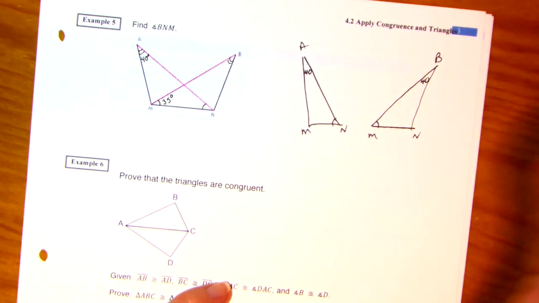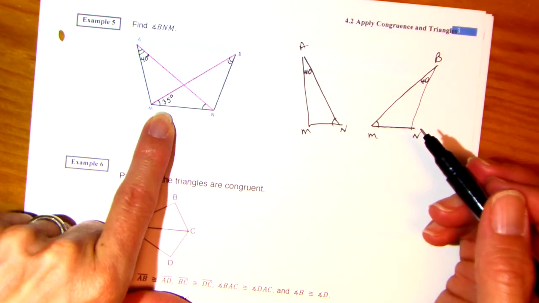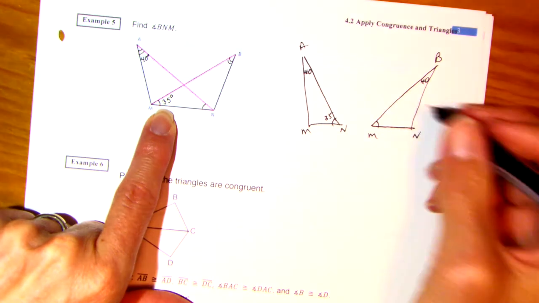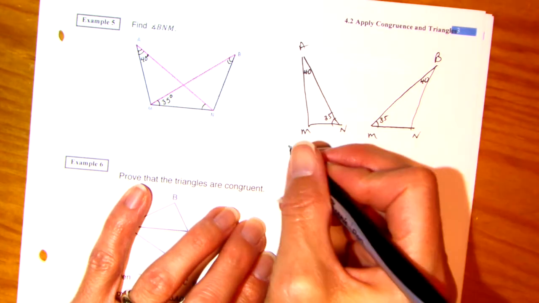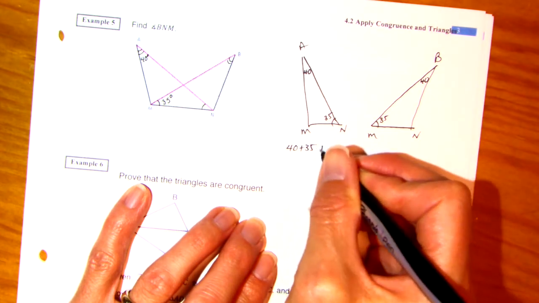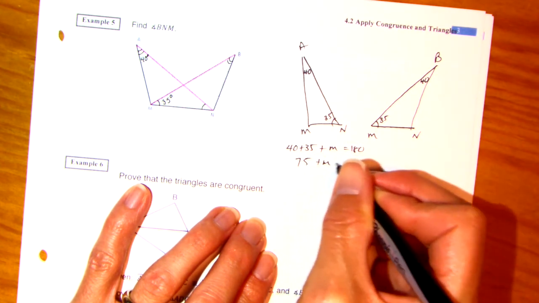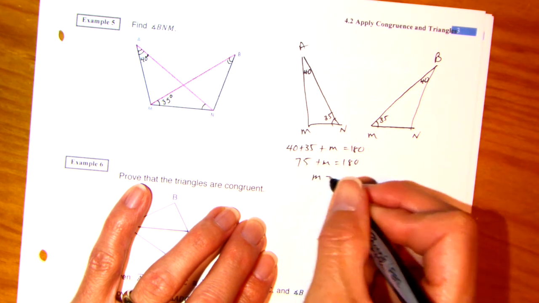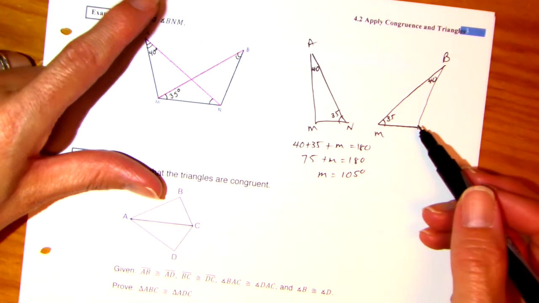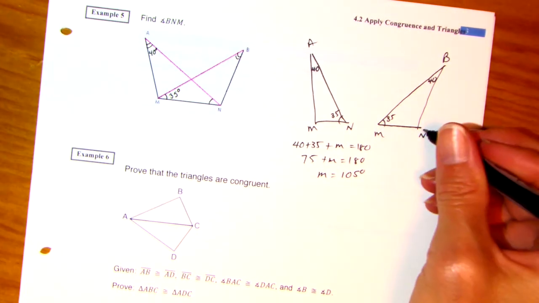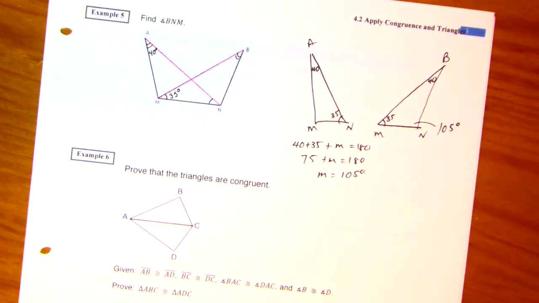And all 3 angles add up to what? So we know that this one obviously is 35. It doesn't look like it's to scale, okay? All 3 angles add up to 180. So far we have 40 plus 35 plus m is equal to 180. 75 plus m equals 180. Subtract 75. M is equal to 105. So if this is 105, then that has to be 105. So we want angle BNM. This is also equal to 105 degrees. All right? So far, so good.